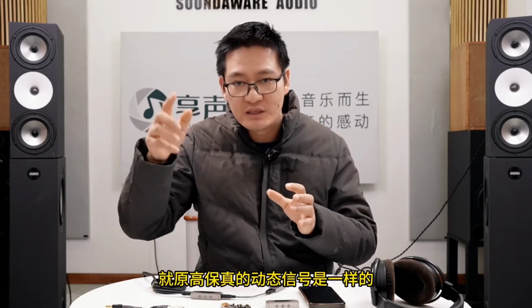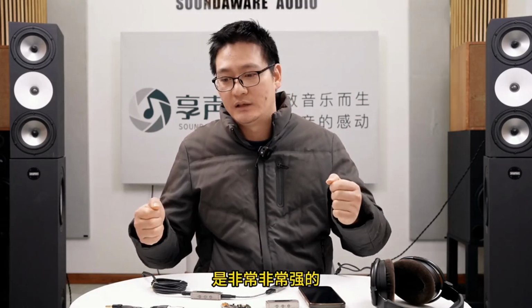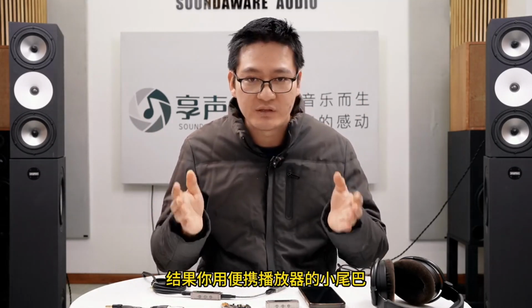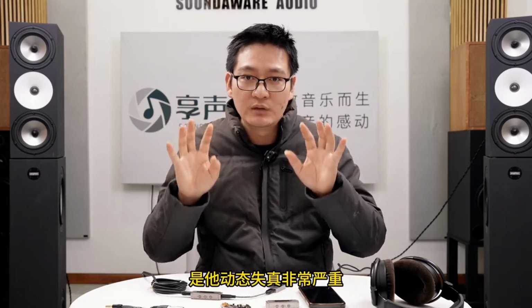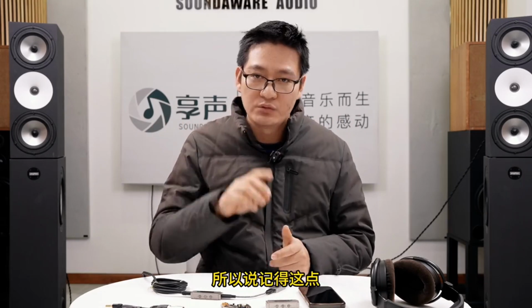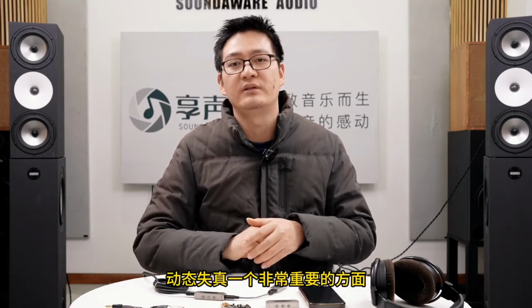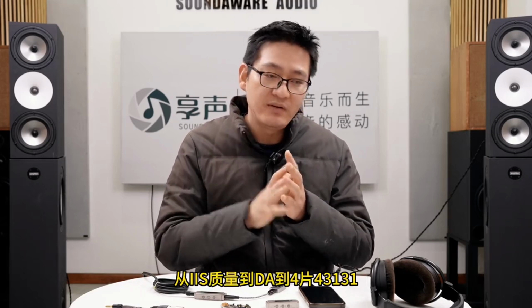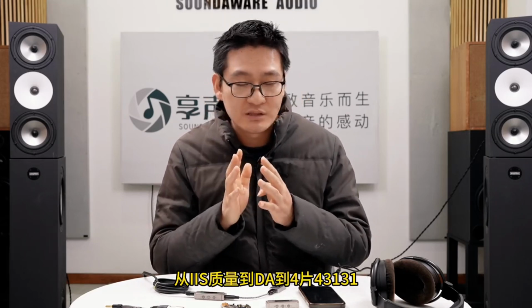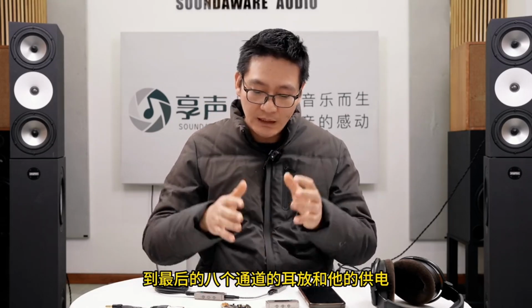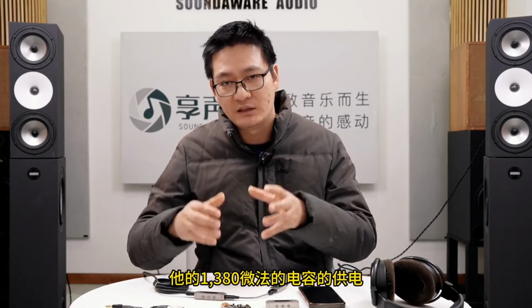This is why some systems, like when connecting a DAC or headphone amp to headphones or speakers, feel more energetic and dynamic. They're able to match the original dynamic speed of the source material, delivering an intense energy that mimics a live performance. On the other hand, if the dynamic distortion is severe, you'll feel the energy is weak and lackluster. This is why we focus on dynamic distortion at Soundaware.